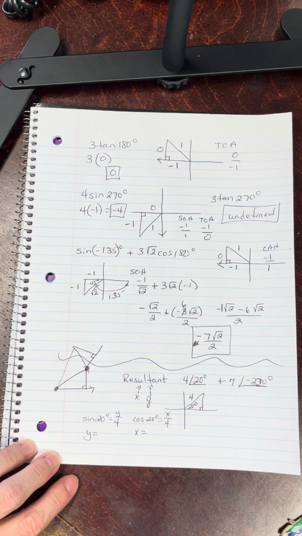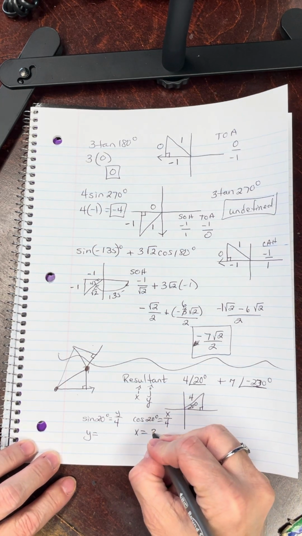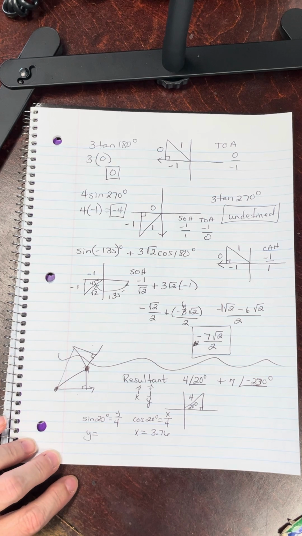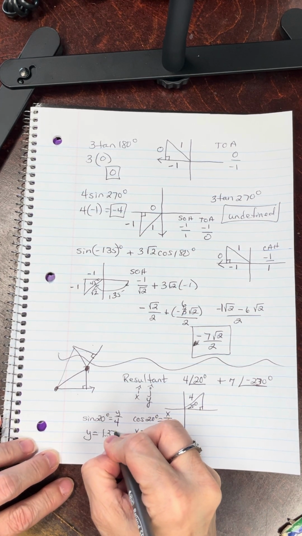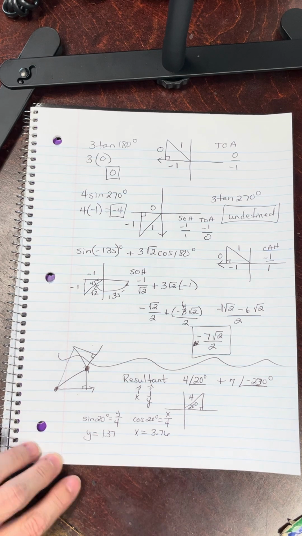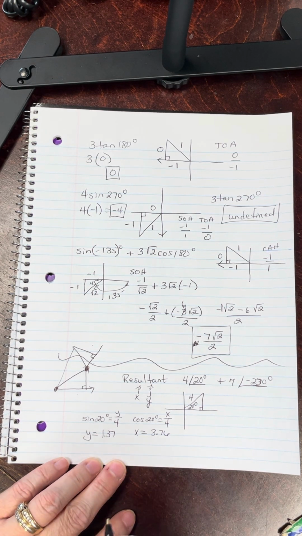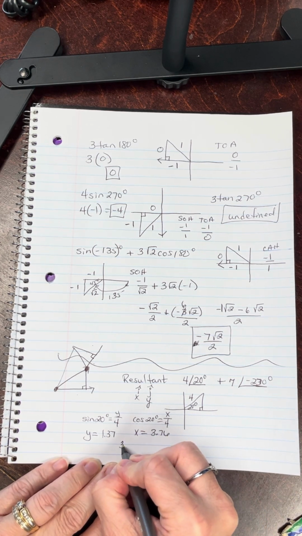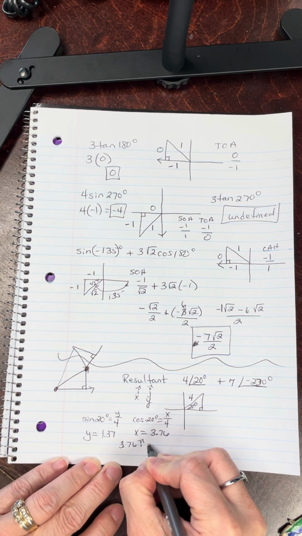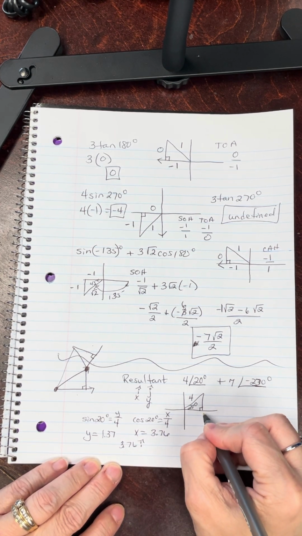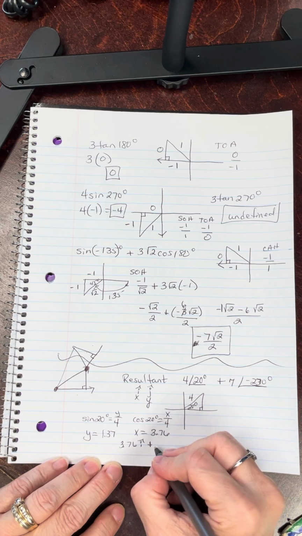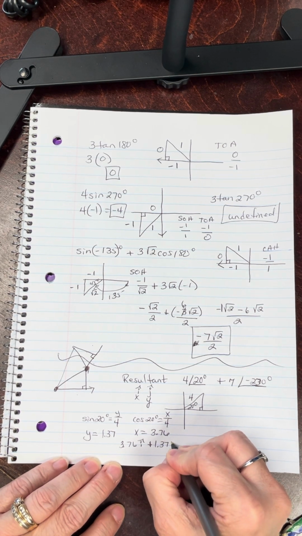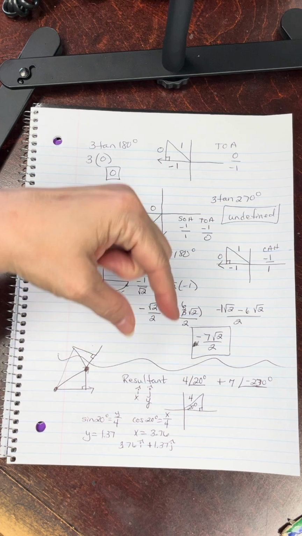Now, I'm looking over here since I'm not working on my calculator. Oh, here it is. 3.76 is the x, and 1.37 should be the y value. Yes, okay. So now I'm going to go ahead and write it in its rectangular format. So this is going to be putting x first, 3.76i, and in this quadrant, that's a positive, and this is a positive, so you always check the quadrant for the signs, 1.37j. That's the answer, rectangular format for this one.